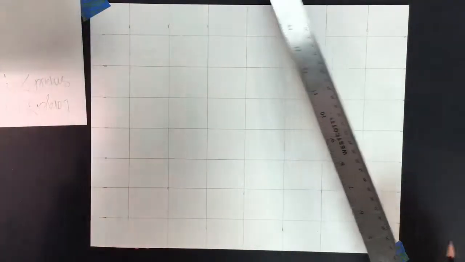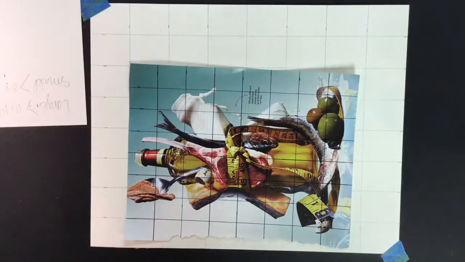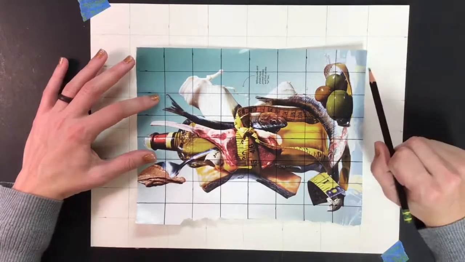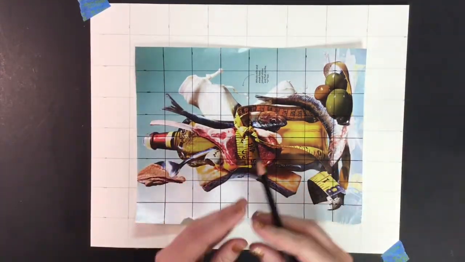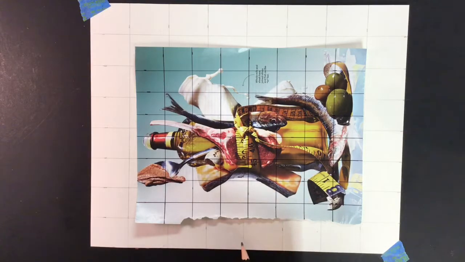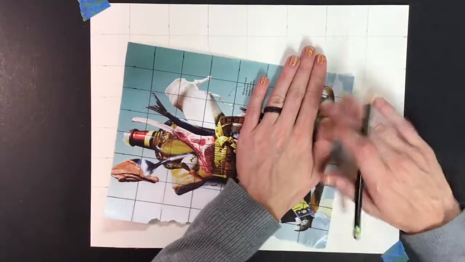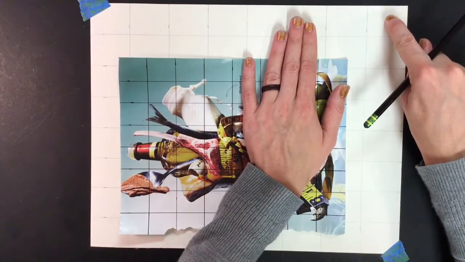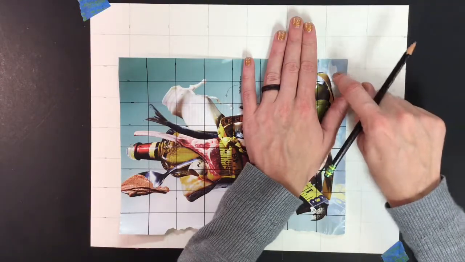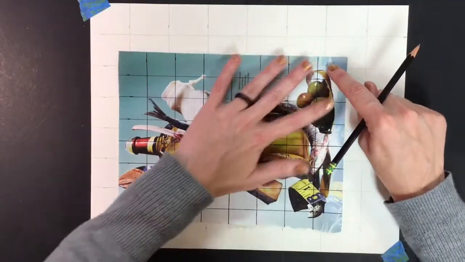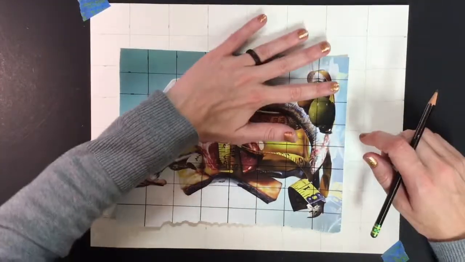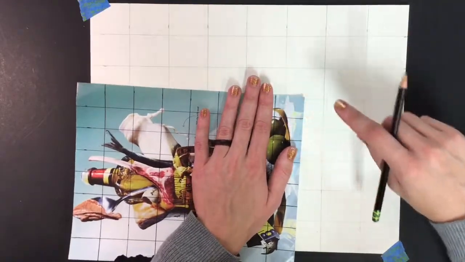Okay, so now my grid should match. I don't know why this feels better this direction. So basically, what's going to happen is I'm going to look at this as individual small pictures, okay? Whatever I see in this tiny square is going to go right here in this one. So I'm thinking of this as its own little picture. I'm not worried about the rest of this right now, okay? But within my picture, I do want to try to notice some things.